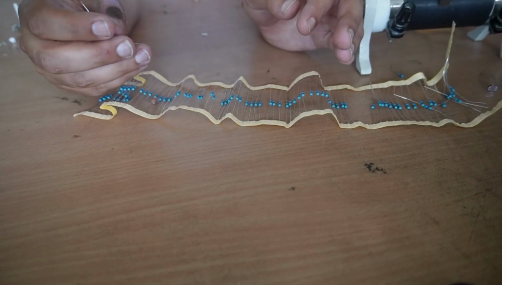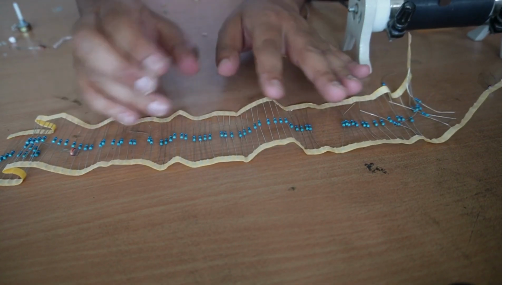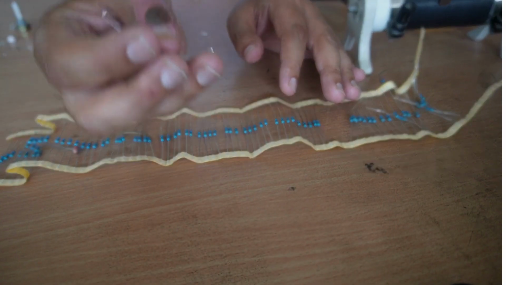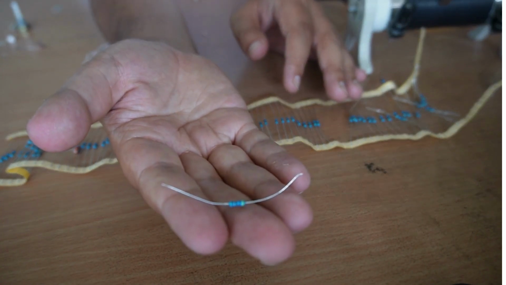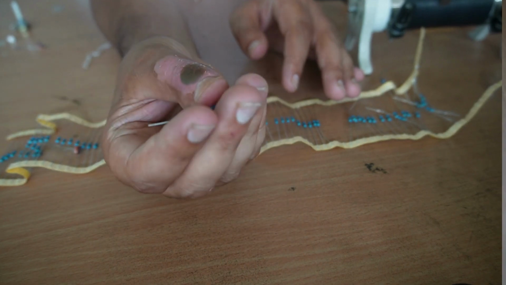First, the carbon resistor. What is it? A carbon resistor is a fixed resistor, meaning its resistance value cannot be changed. It is made from carbon material and is one of the most common resistors used in electronic circuits. Different color bands on the resistor, by this you can check the resistance.